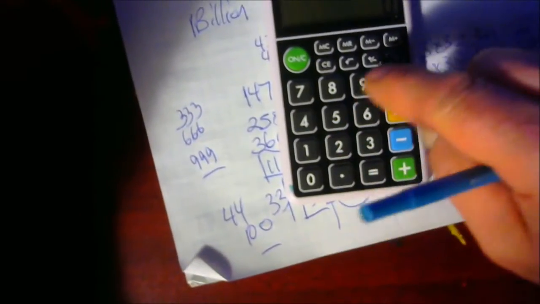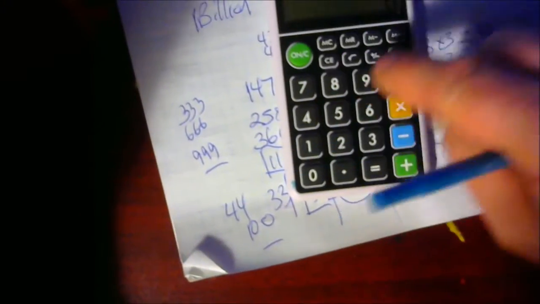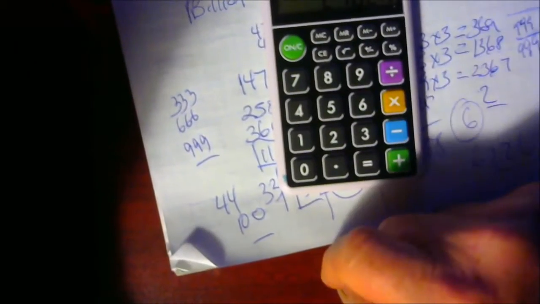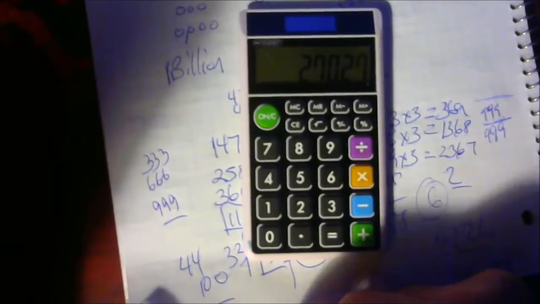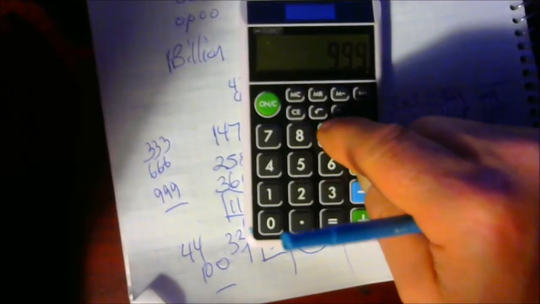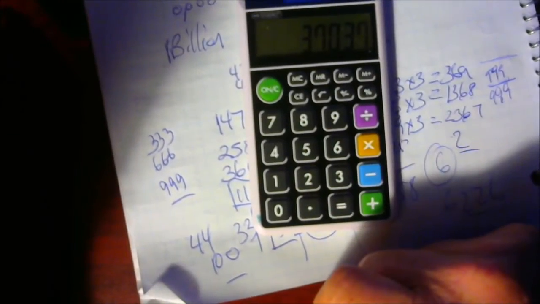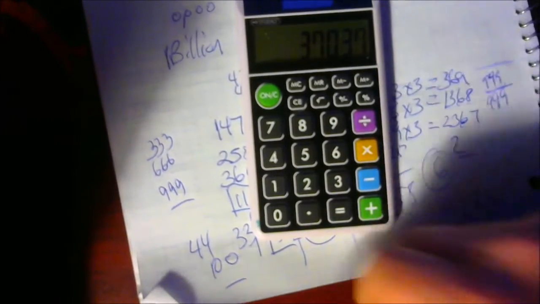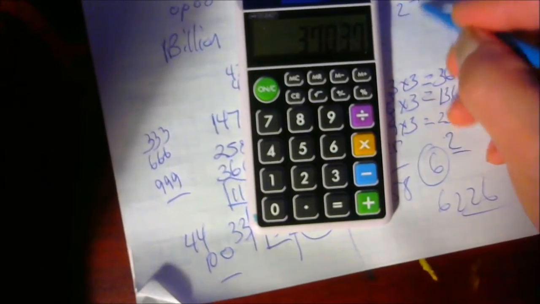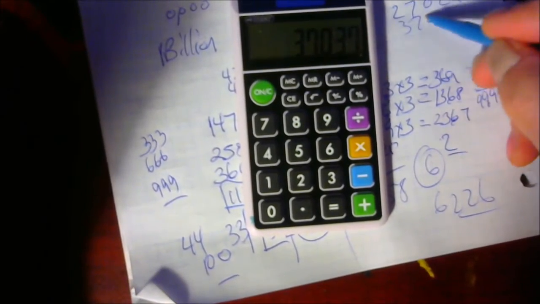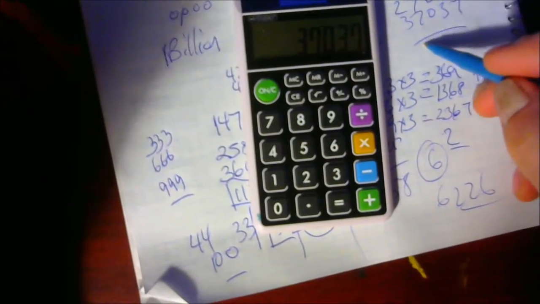27 and 37. Just take any number. 99999 divided by 37 is 27027. 999999 divided by 27 equals 37037. This is the cube, 27027, and this is 37037. Okay, this is the cube.